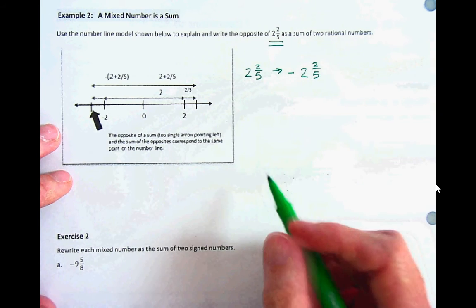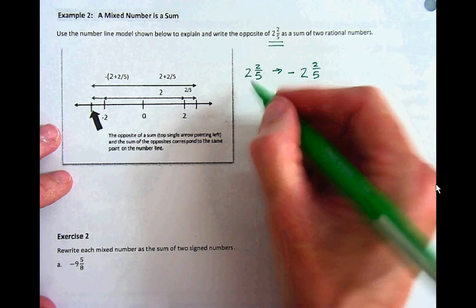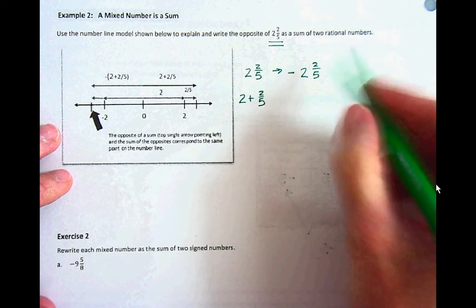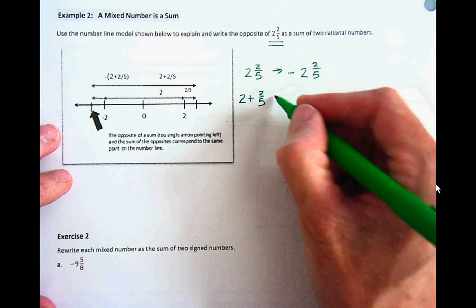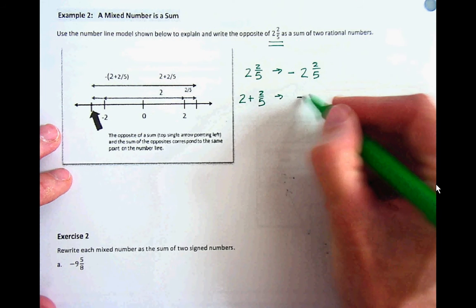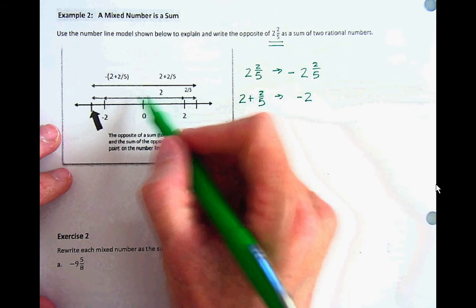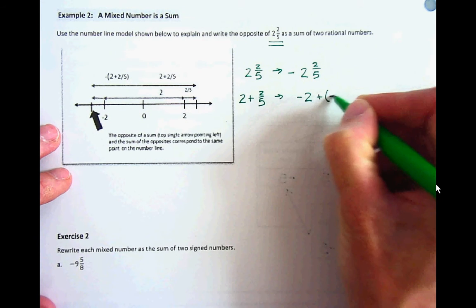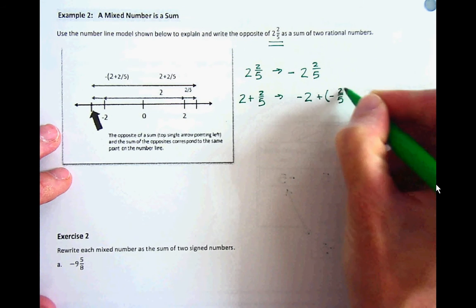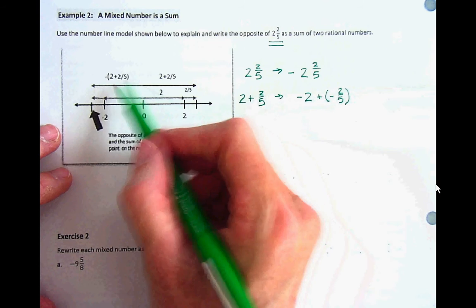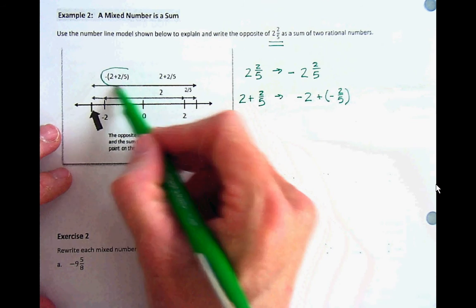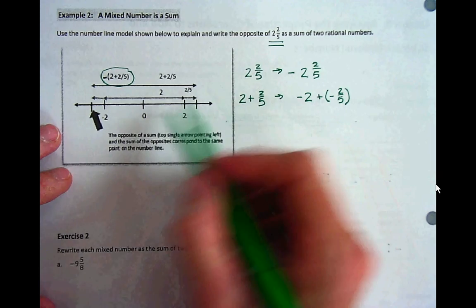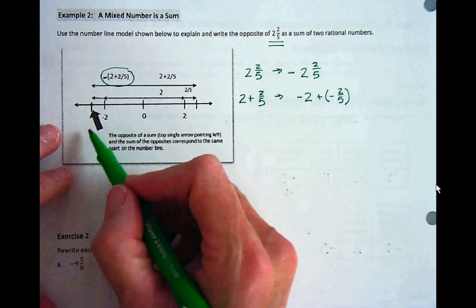So how can we show that? If 2 and 2 fifths is the same as 2 plus 2 fifths, then the opposite of that would have to be minus 2, which is right here, minus 2 plus a minus 2 fifths. And that's what this is saying. If I take 2 plus 2 fifths and then take the opposite of that, it's the same as minus 2 and 2 fifths.